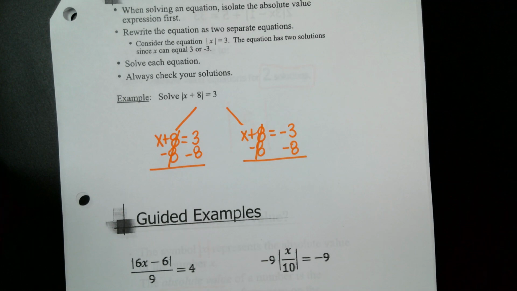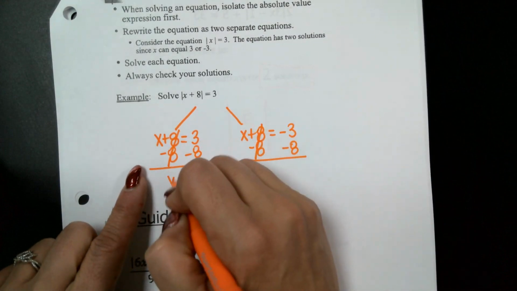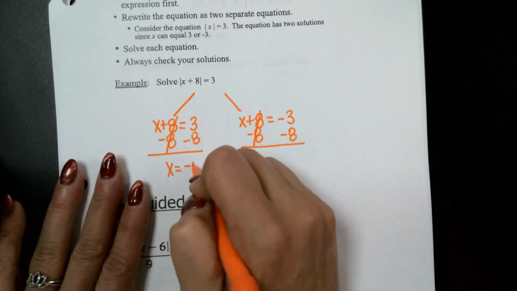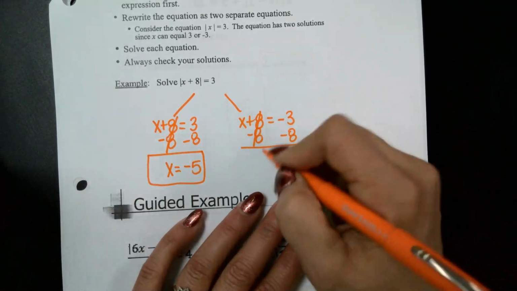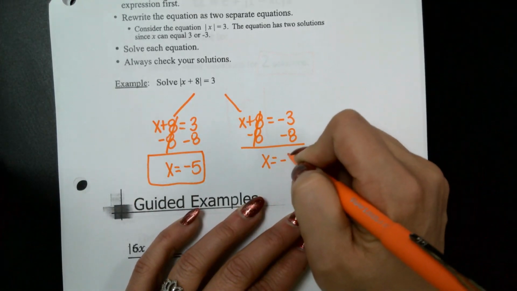Usually you're not going to get a positive 10 and a negative 10. Now, you might, depending on what kind of problem it is, but what is 3 minus 8? Negative 5. And then what is negative 3 minus 8? Negative 11.